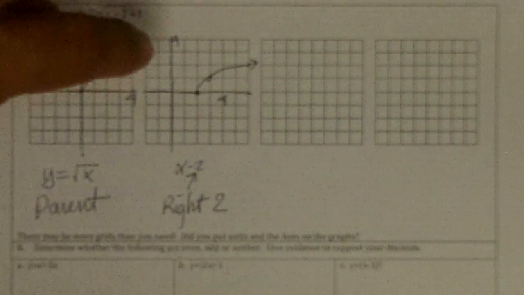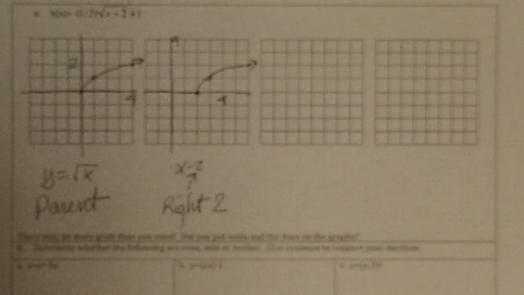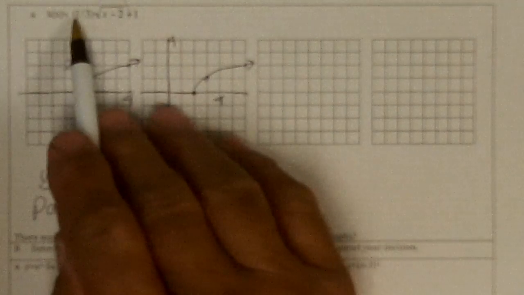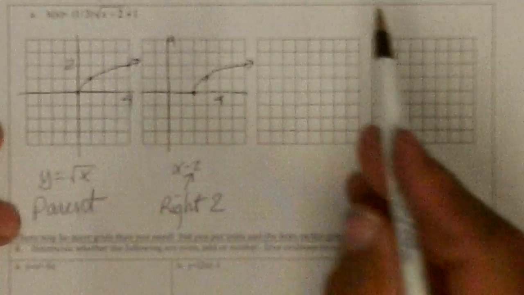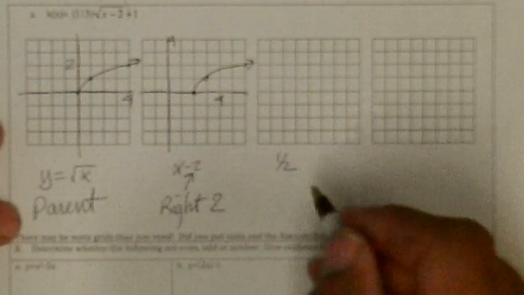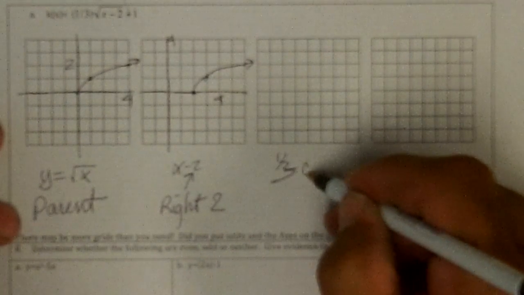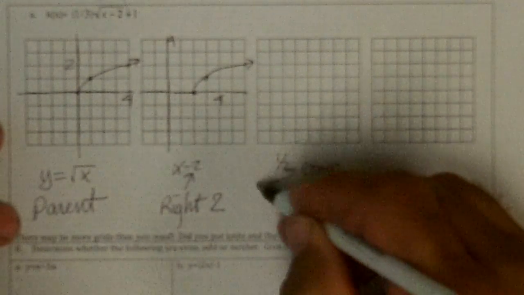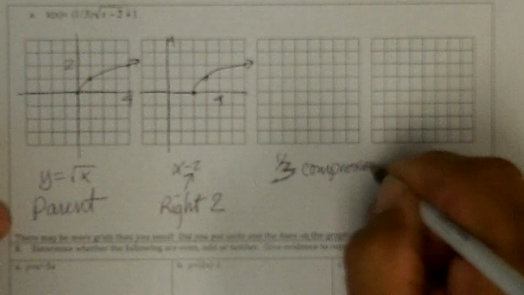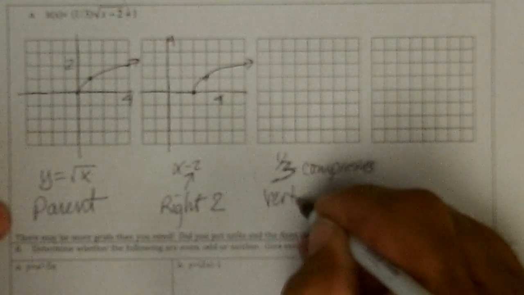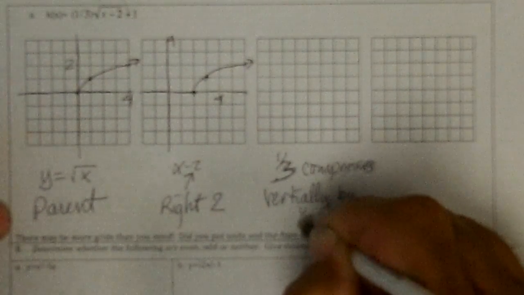Now, the outside. There are two numbers, and they're on the outside of the parent function. They're not inside the square root, so I do them according to my Dear Aunt Sally, which has multiplication coming before addition. So the 1/3, this is on the outside, so this is working vertically, compresses, and it does what it says as opposed to the opposite, vertically by 1/3.